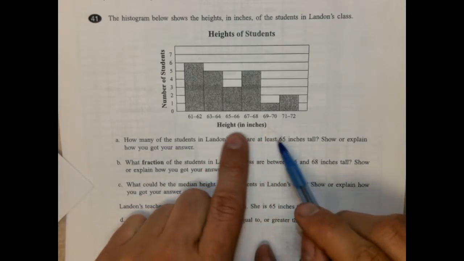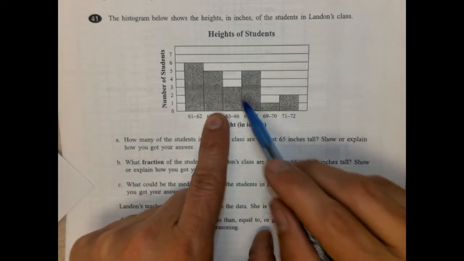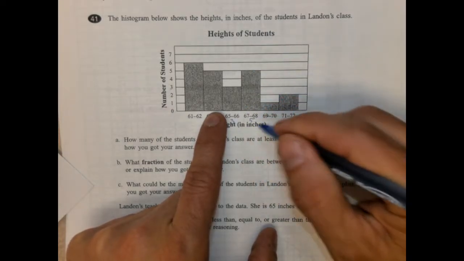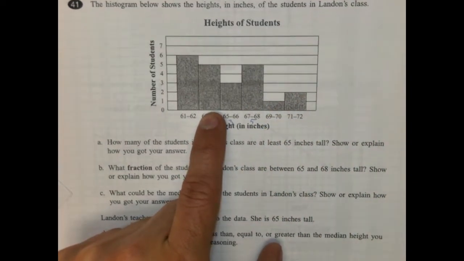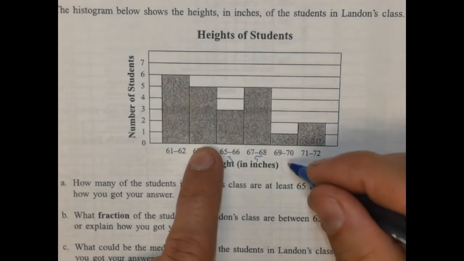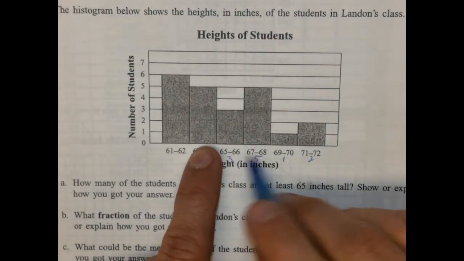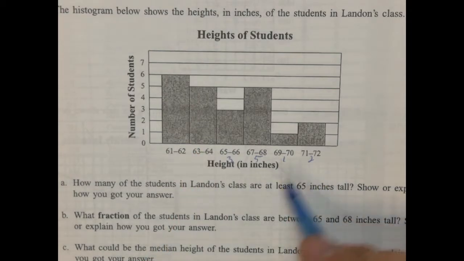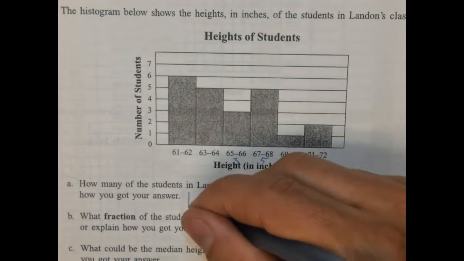At least 65. So from here to the right, right? So this is 3. This is 5. Let's zoom in over here. This is 1, and this is 2. So let's add these all up. So 3 plus 5 is 8, plus 1 is 9, plus 2 is 11. It should be 11 students.